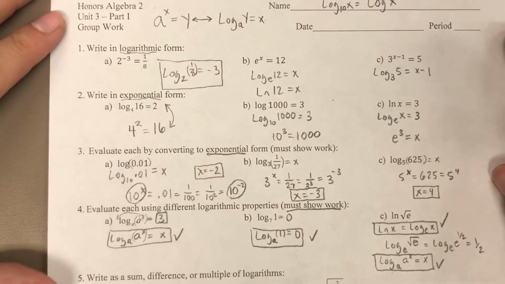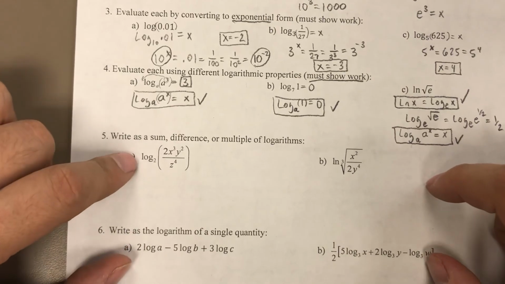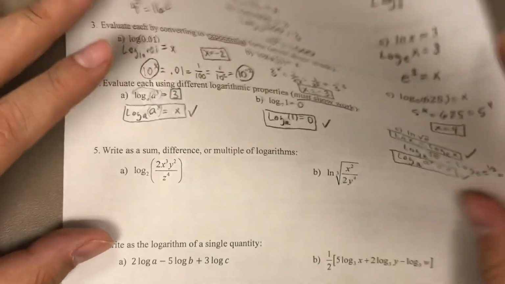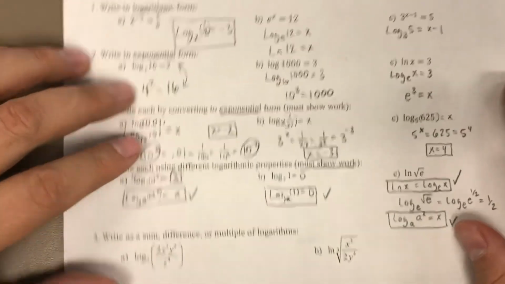All right, and then that's it for the majority of the log properties. We're going to use some more log properties here in a second for the condensing and expanding problems, and then a couple more of them for the change of base formulas. All right, so that's it for this video.